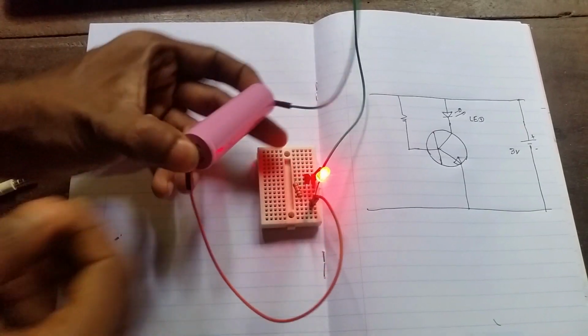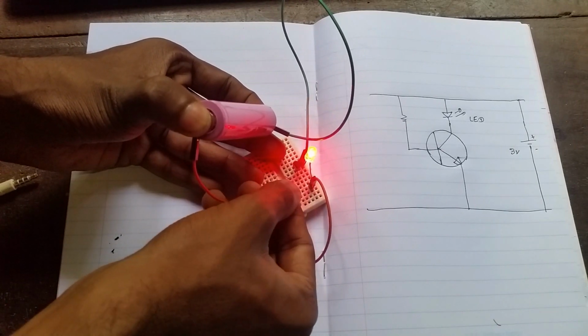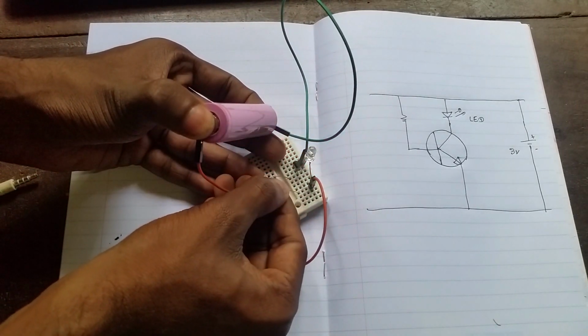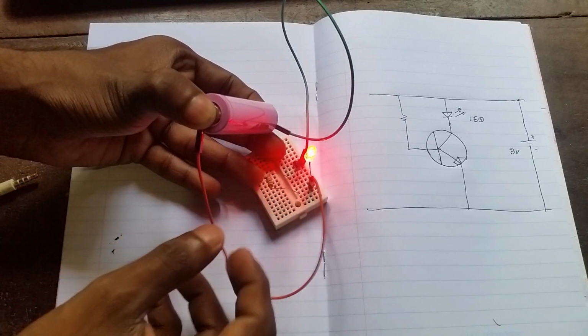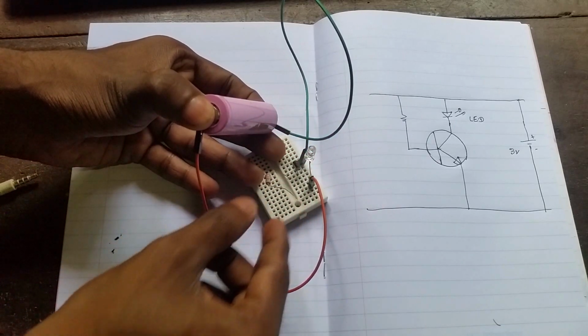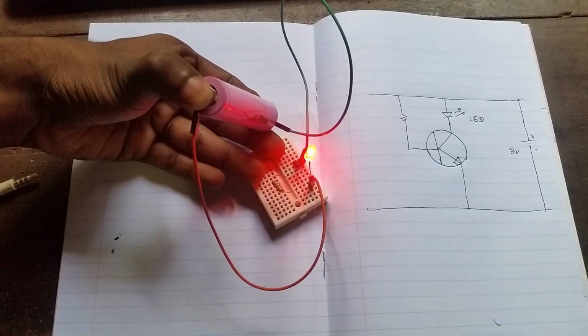Now the LED is powered. Now I am going to remove the resistor. When I remove the resistor, the light is off. Now the light is on. This transistor switching configuration we can use in so many applications. In my future video I will explain it.